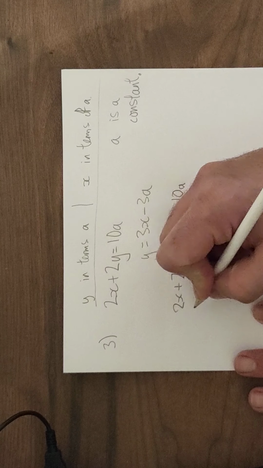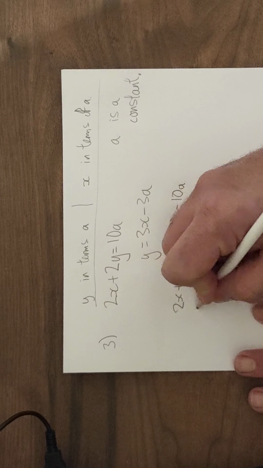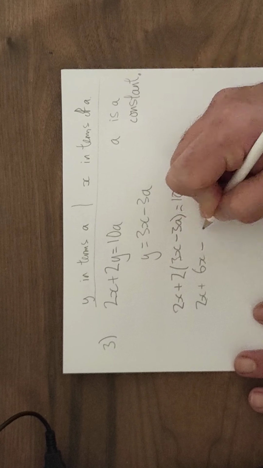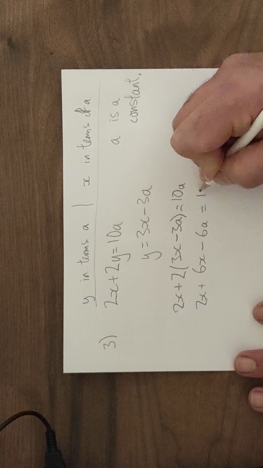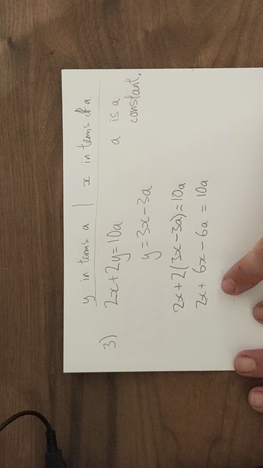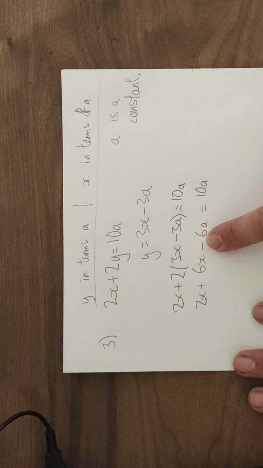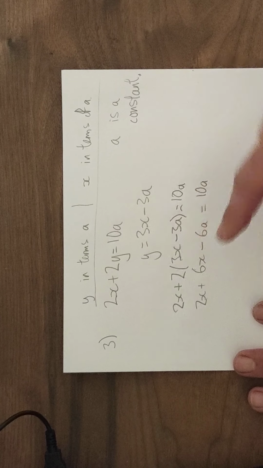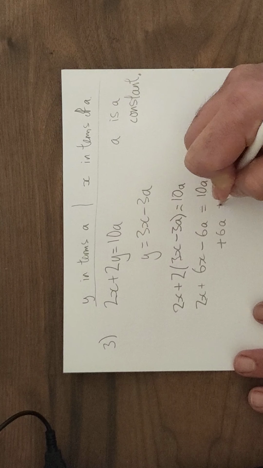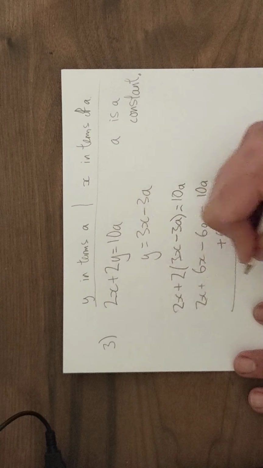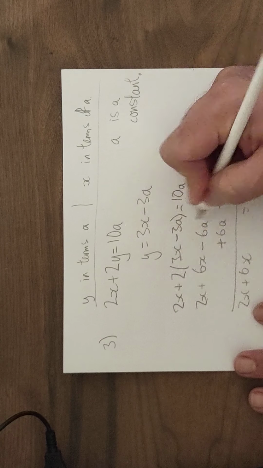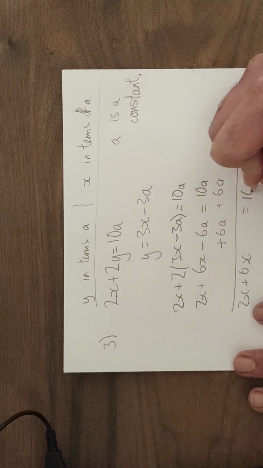Okay, so when you expand that bracket out, you're going to have 6x minus 6a equals 10a. To get x on its own, I'm going to have to move or get rid of this take away 6a. Now how would I do that? I would add 6a to both sides. So 2x plus 6x, I haven't done anything with that yet, so I'm just going to write that out again. This is cancelled out, and I've now got 16a.